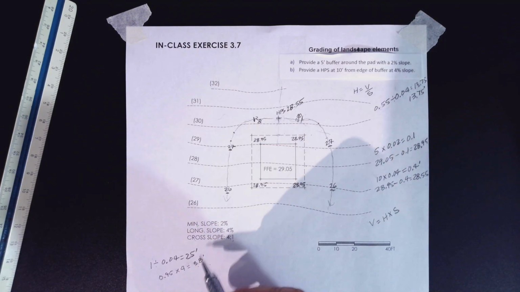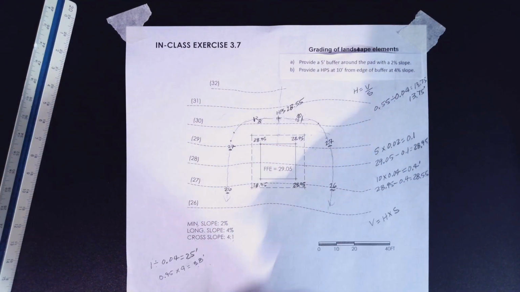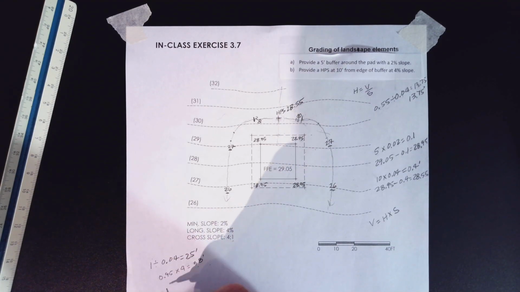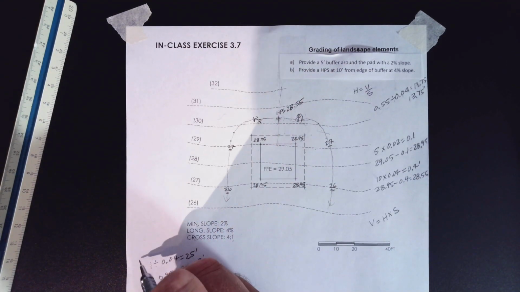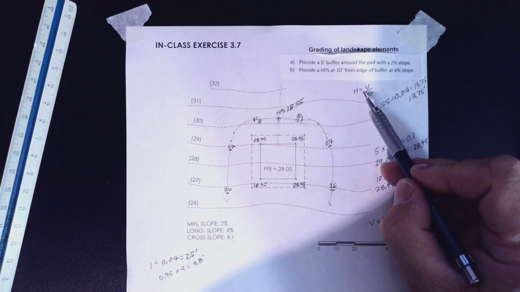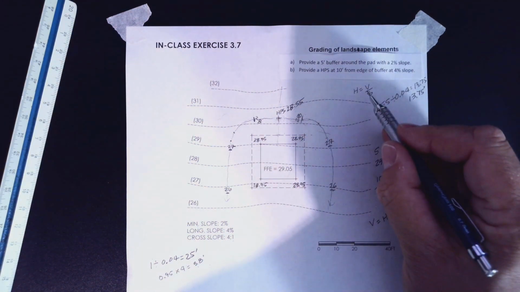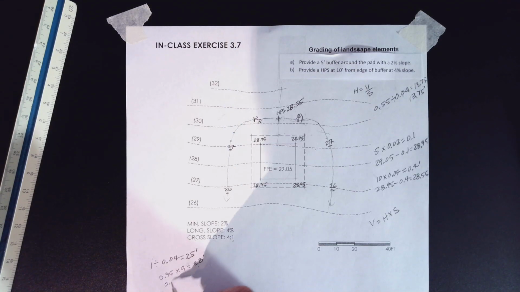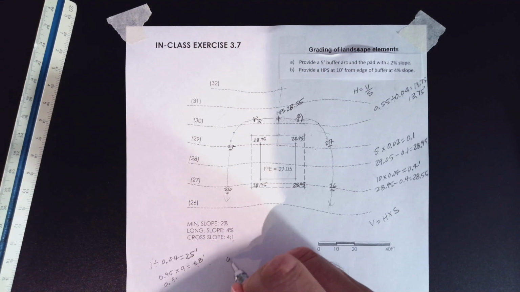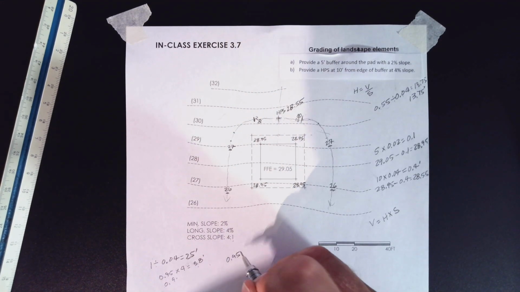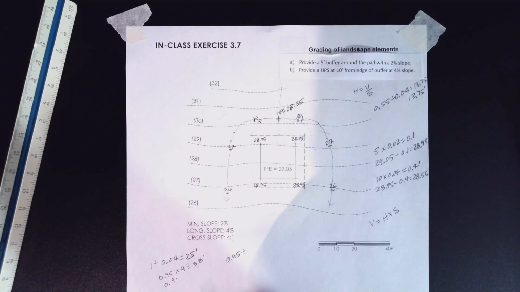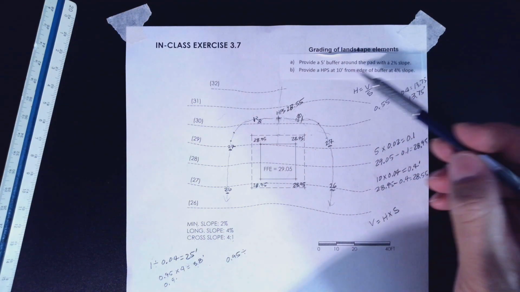Another way you could do it is, we know that it's 0.95, right? Horizontal equals vertical divided by slope. Well, the vertical is 0.95, and you divide that by the slope, which is 4 to 1, right?